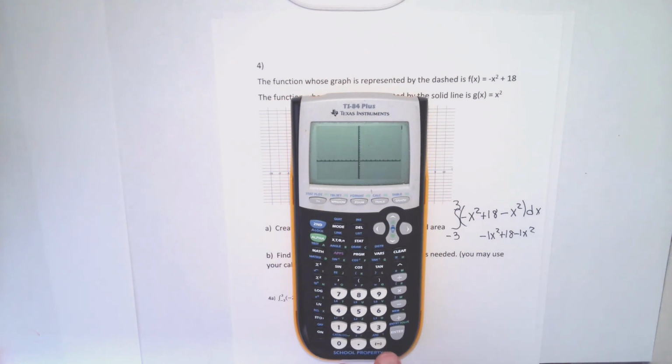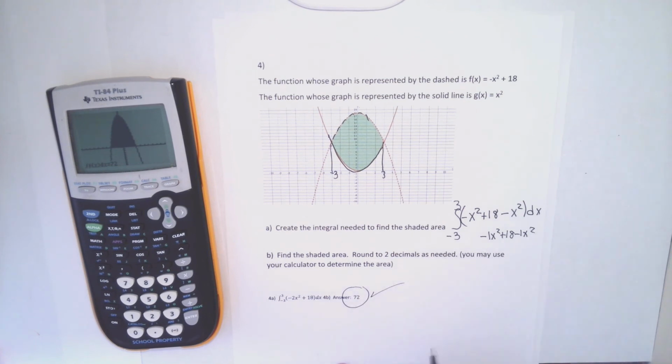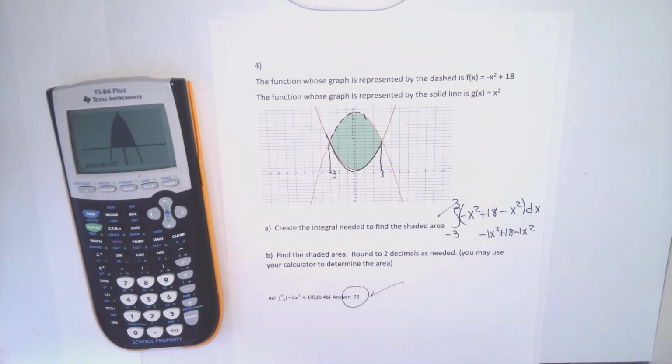And I'm going to integrate from negative 3 to 3. The answer to part B is going to be 72. So this would be fine for part A. Simplified would be better for part A, but I'll live with an unsimplified version for this. Let's jump to one where they crisscross.